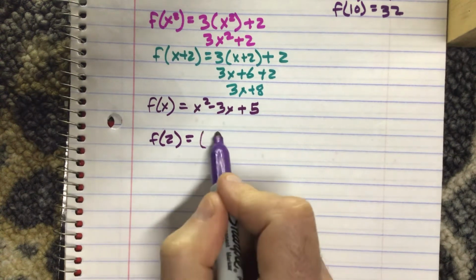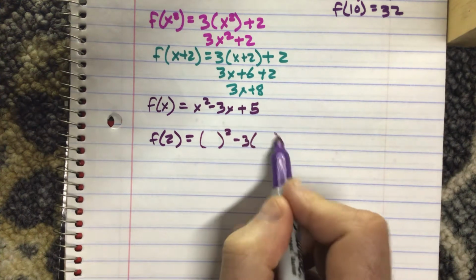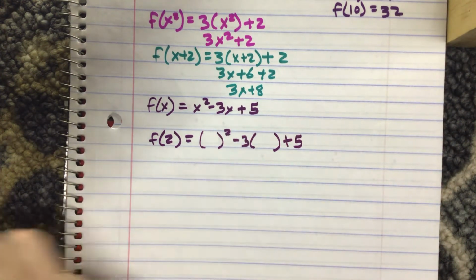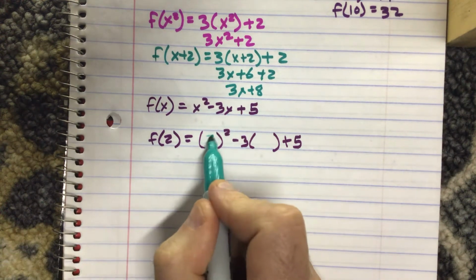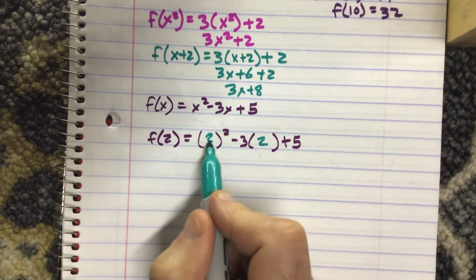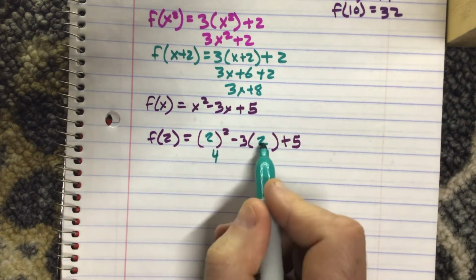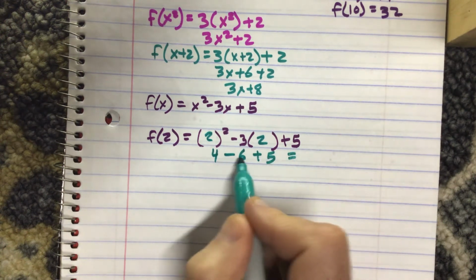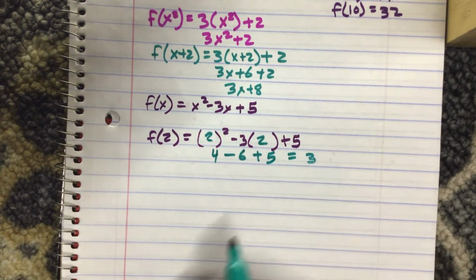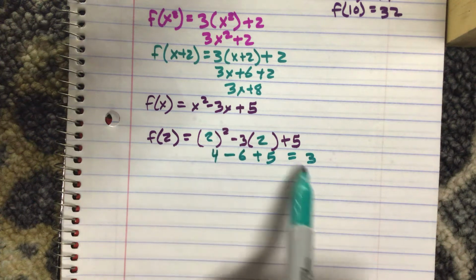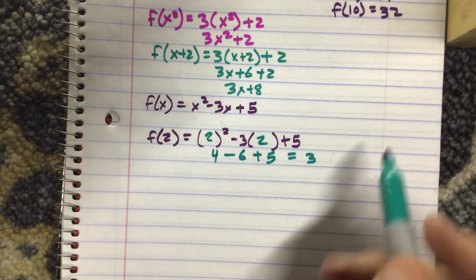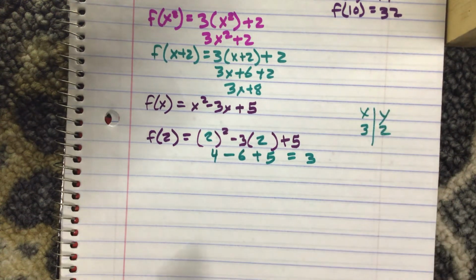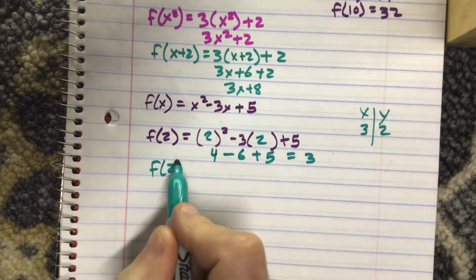Instead of x's, I'm asking you what is f of 2, meaning can you plug a 2 in here and here. So it's 2 squared, which is 4, minus 3 times 2 is 6, plus 5. So 4 minus 6 is negative 2, plus 5 is 3. So if you plug in 2, you get 3 for an answer. So you would say f of 2 equals 3.